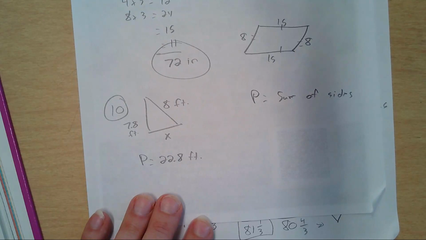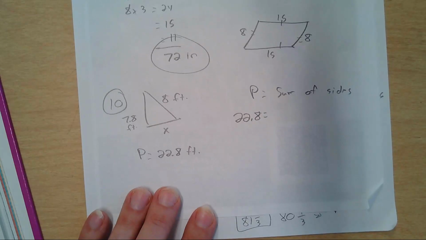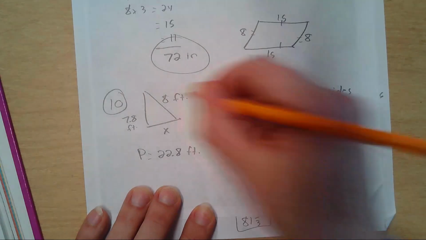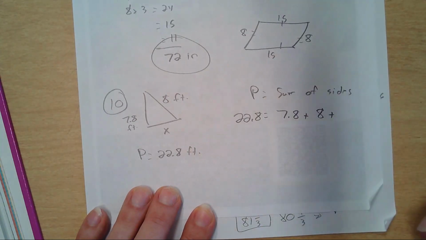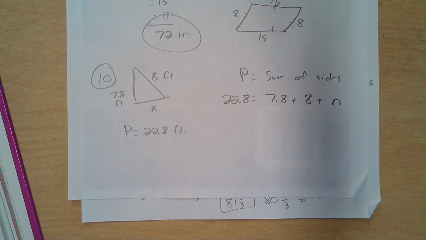I know the perimeter, so just plug it in: 22 8/10 equals side 1 plus side 2 plus, I'm just going to call it n. That's what I'm solving for. I'm trying to figure out the side length. Set it up algebraically, and you should solve it algebraically.